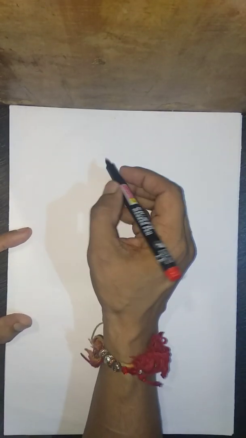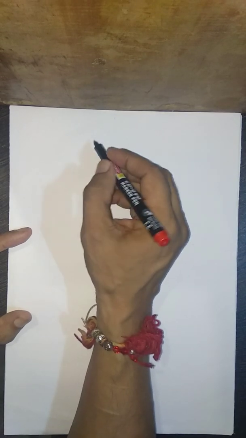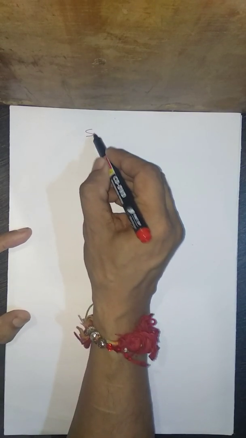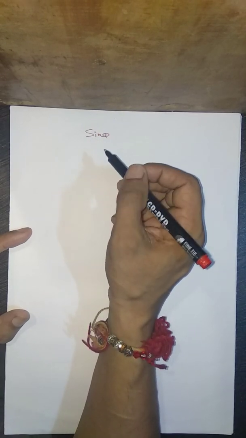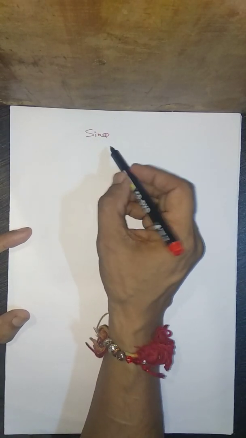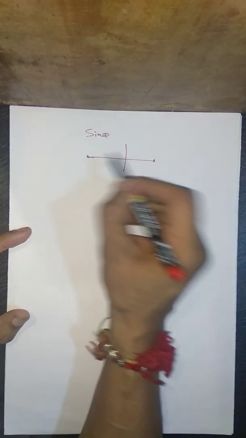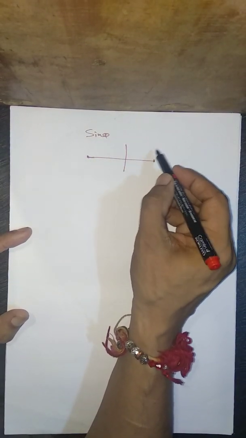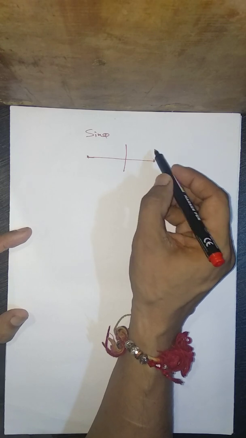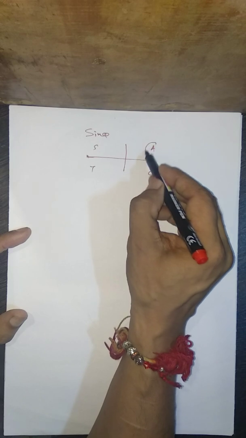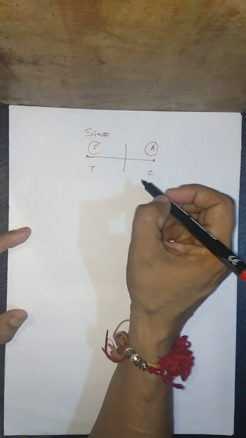In trigonometry, we see that the value of sine theta remains positive in the first and second quadrant, as we generally call it, like "All School to College." And here we see the sine theta remains positive in the first and second quadrant.